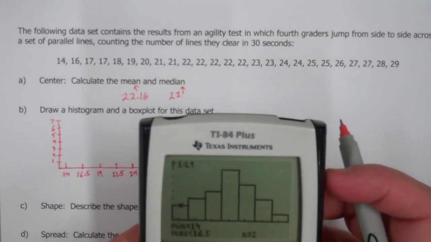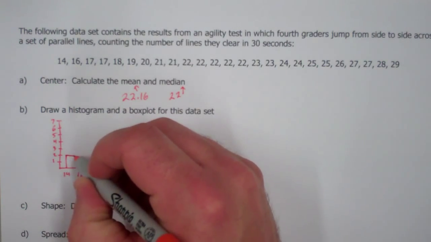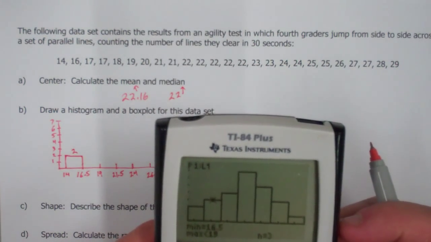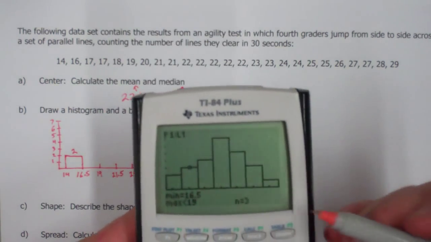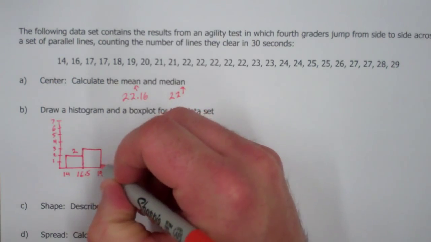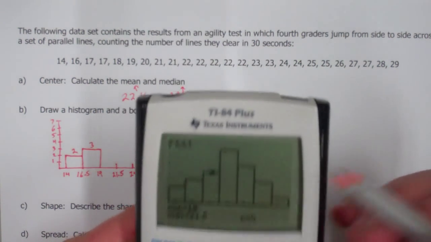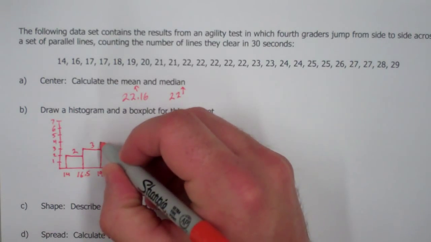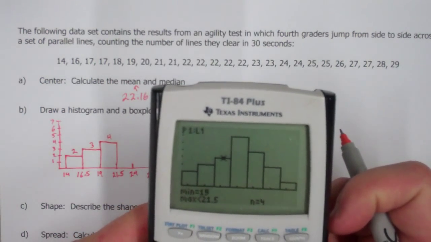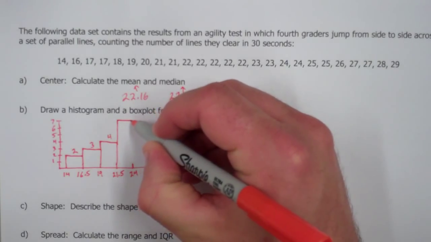So I'm going to go back. The first one has an n value of 2, so we want to draw this one with a height of 2. If you want, you can put a little 2 there on top. The next one is going to be a height of 3, n is 3. And again, we can put the 3 there if we'd like. The next one has a height or a total of 4. And then the next one has that height of 7, all the way at the top.